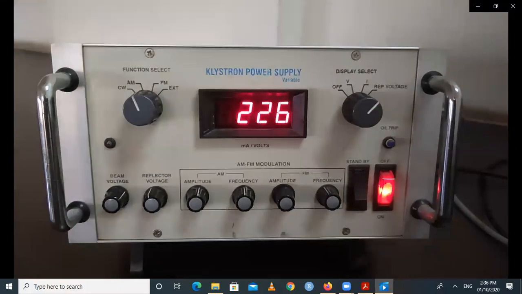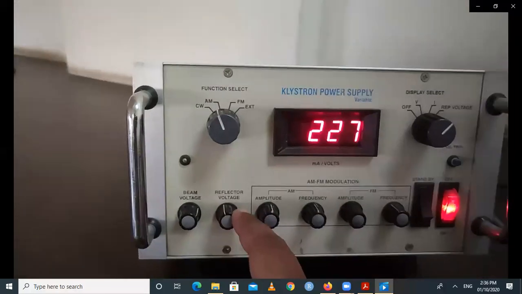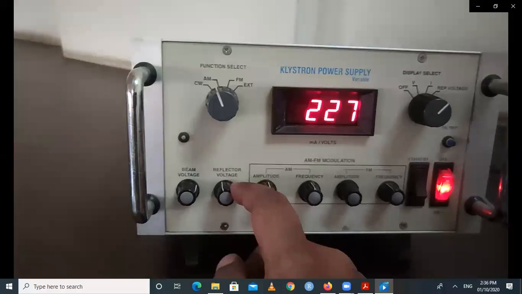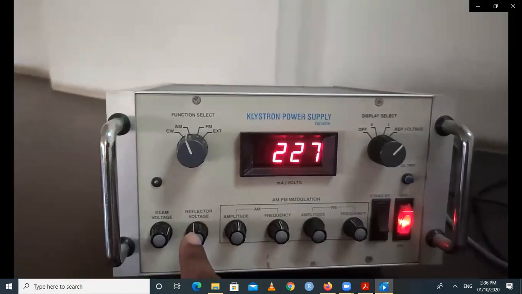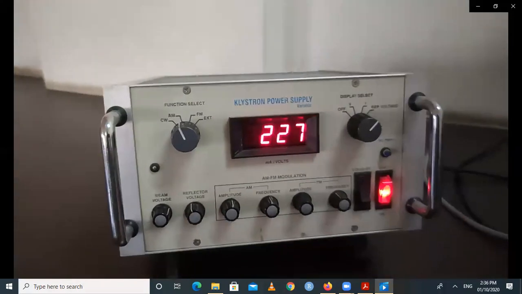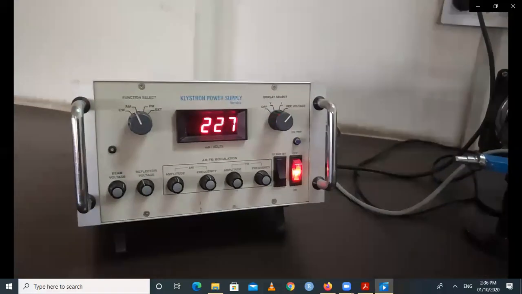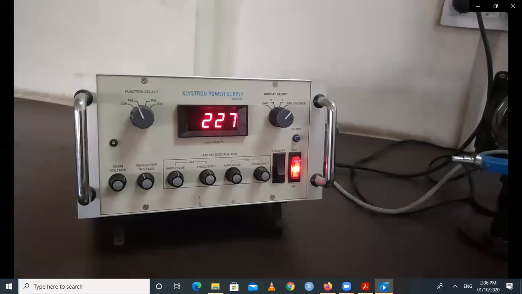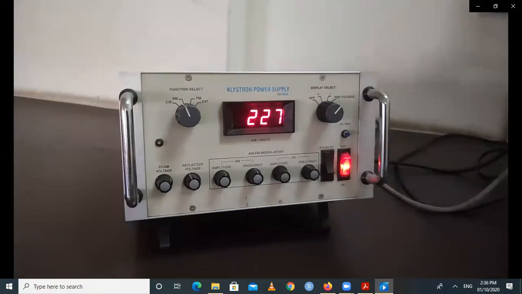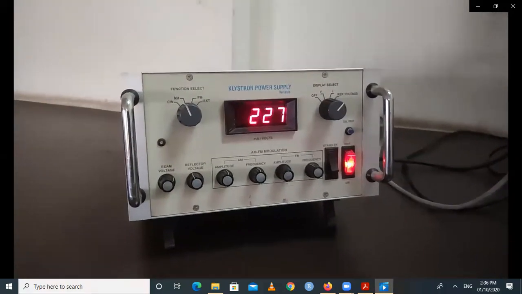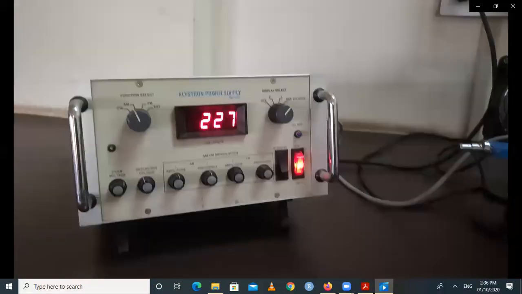that is the repeller voltage. And this is a particular knob. By varying this knob you can control the repeller voltage. Initially its value is at the maximum position, so it is 227 volts. But we want to find out more characteristics of this Reflex Klystron. So we have to move this reflector voltage knob in the anti-clockwise direction, so it reduces from 227 until you have some waveform on the CRO.